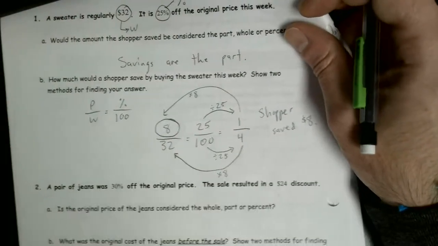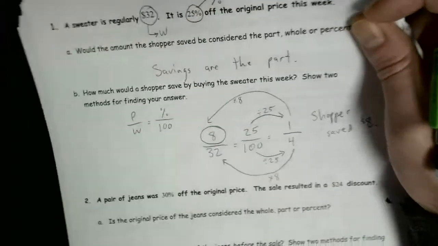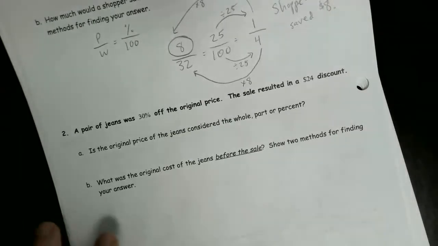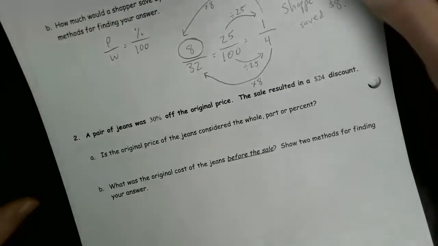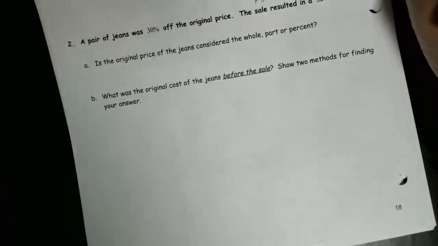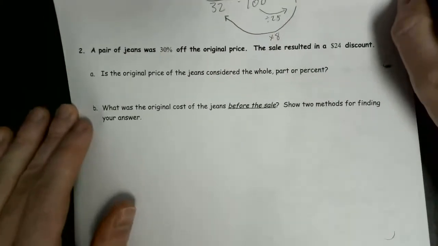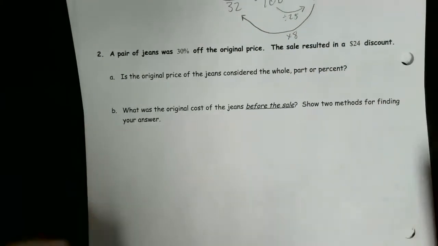All right. Feeling good about that one. If you want to try this one on your own, go for it. If not, you can do it with me, of course. Number 2 on page 18. I'm trying to even this out so it's straight. All right, here we go.